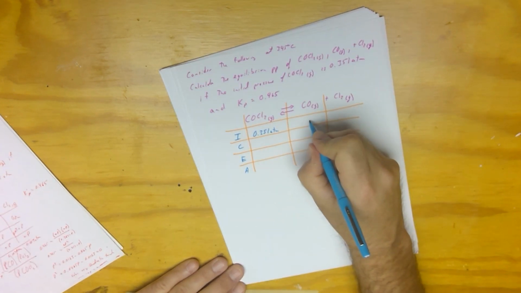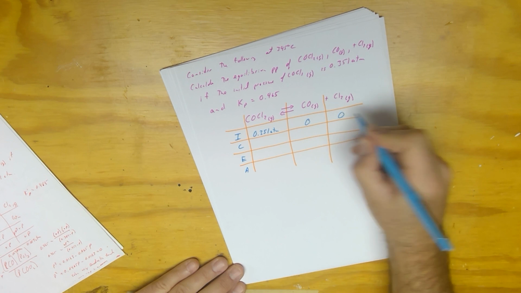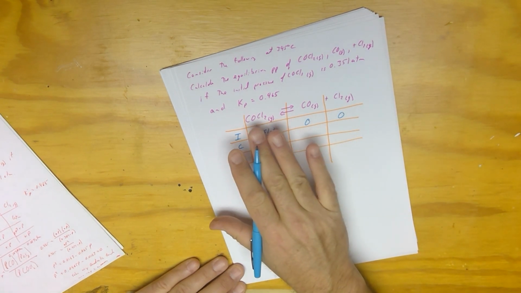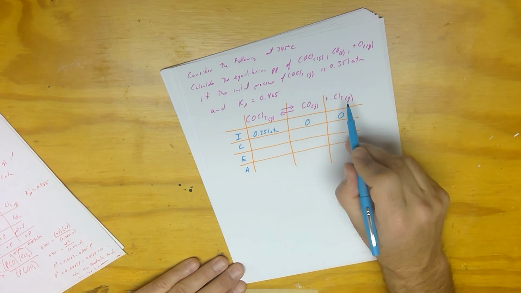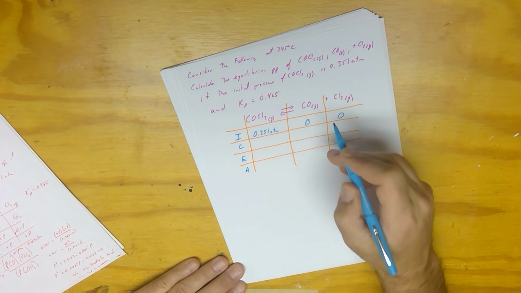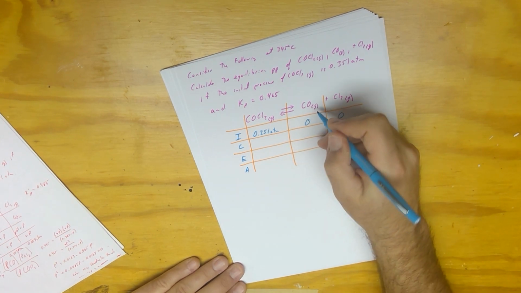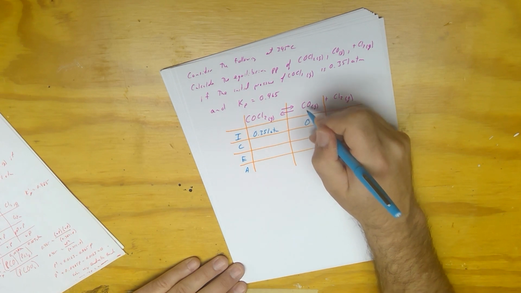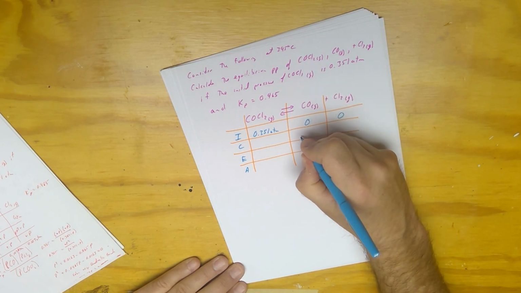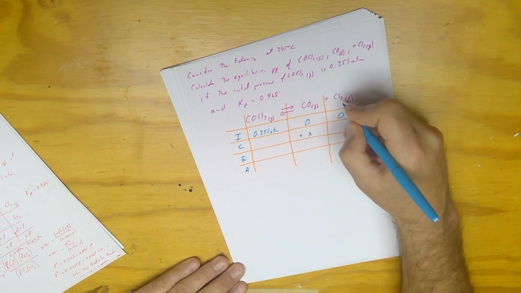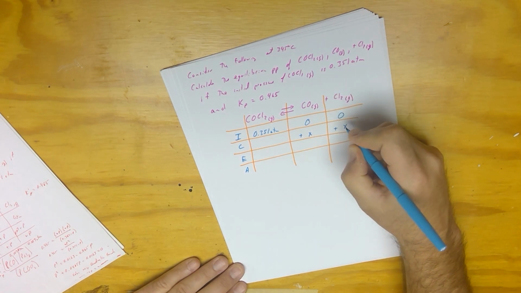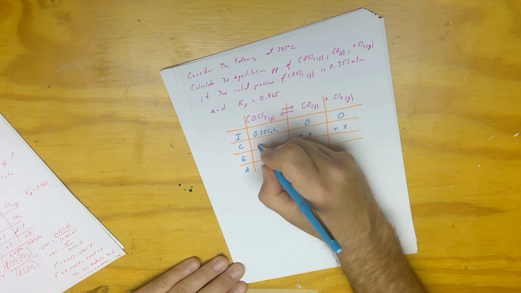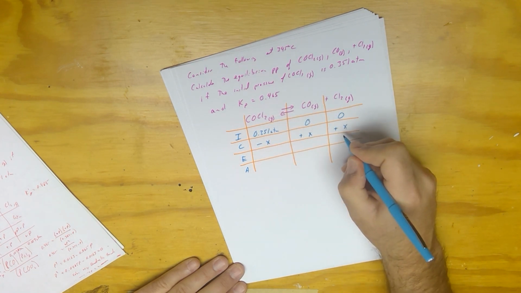All right, we don't have any of this, and we don't have any of this. So now we know that this is going to go this way. So this is going to go up, this is going to go up, this is going to go down. Our change: this is going to go up by x times 1, this is also going to go up by x, this is going to go down by x.